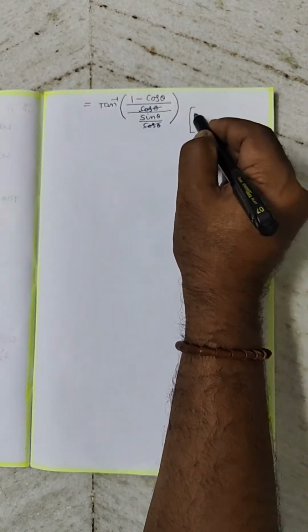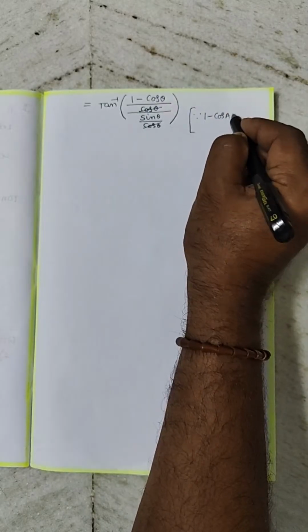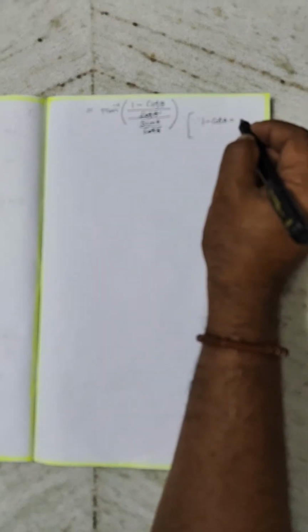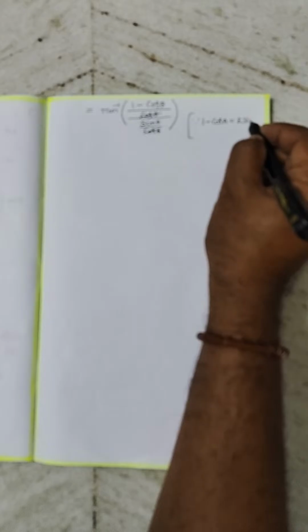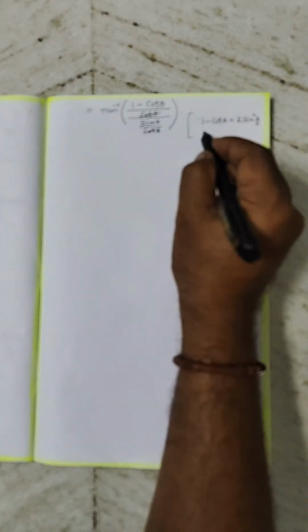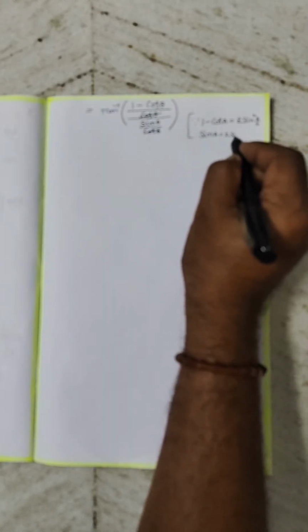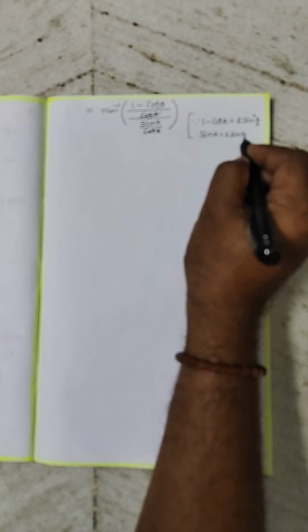So we have in trigonometry multiples and sub-multiples. 1 minus cos A is 2 sin square A by 2. Half angle formula, dear students. Similarly, sin A in terms of half angles is 2 sin A by 2 cos A by 2.